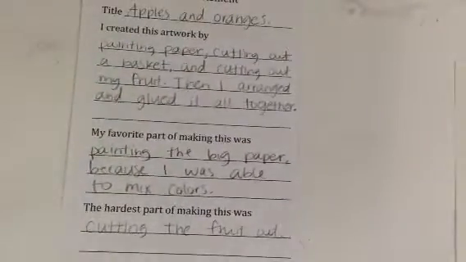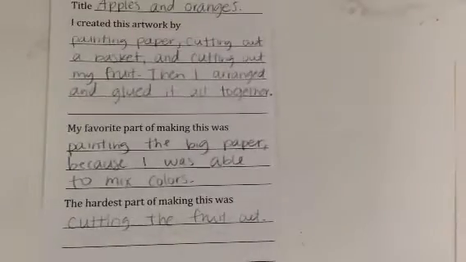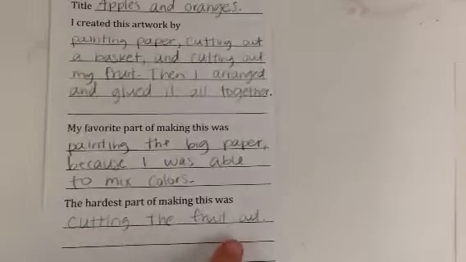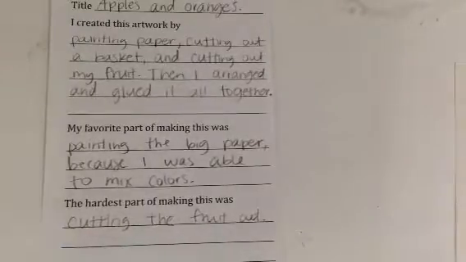Now, your artist statement is going to be different than this one because I'm writing mine on a different piece of artwork. Your hardest part of making this artwork cannot be cutting the fruit out because that's not the artwork that you are writing about. You are going to be writing about the artwork you just finished.